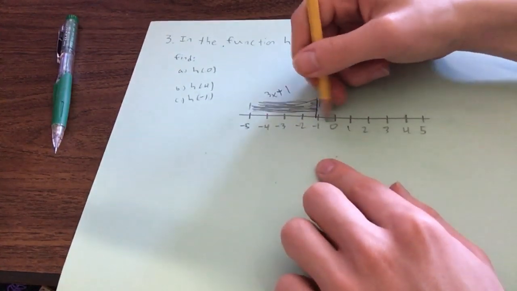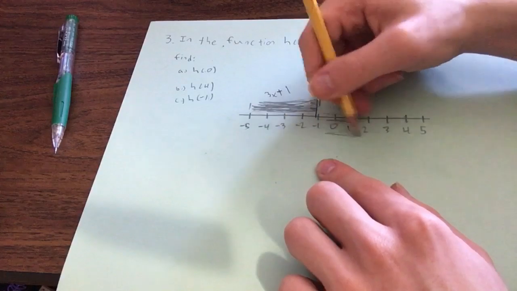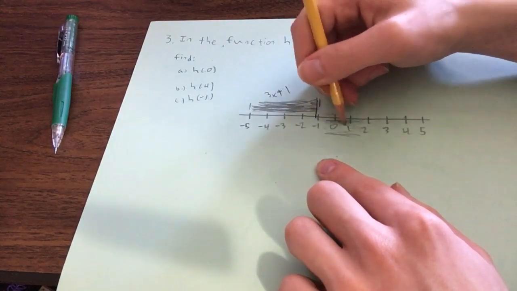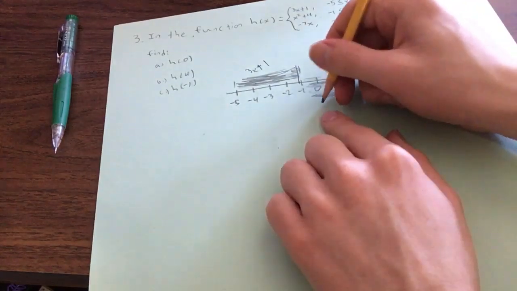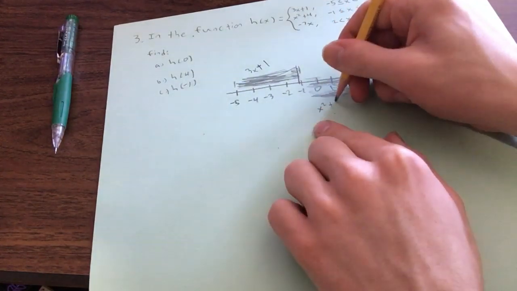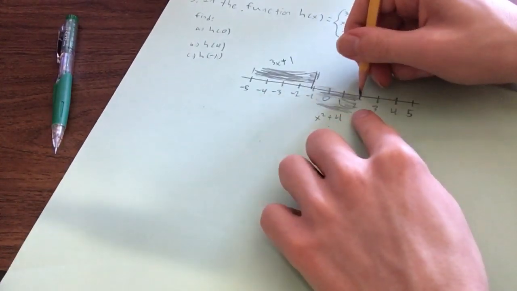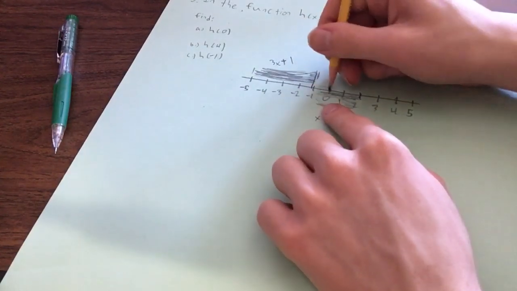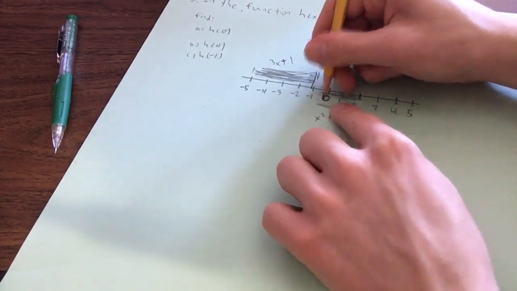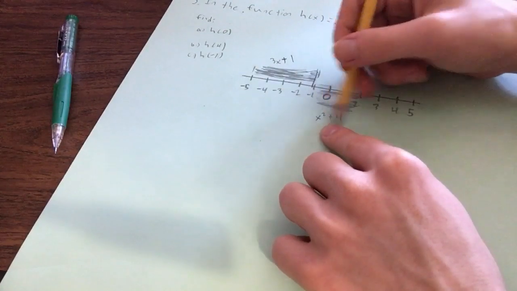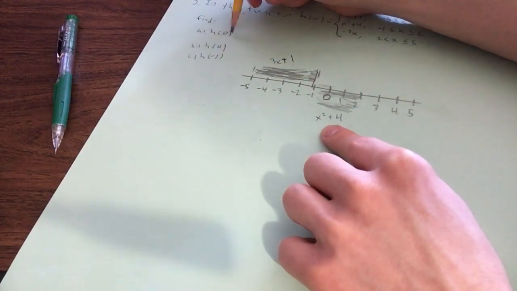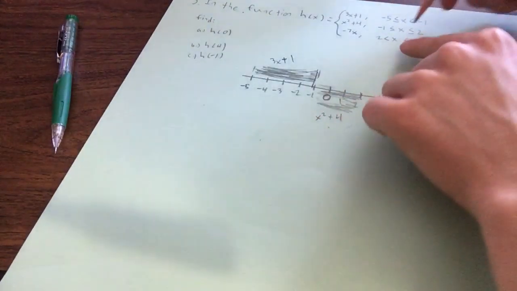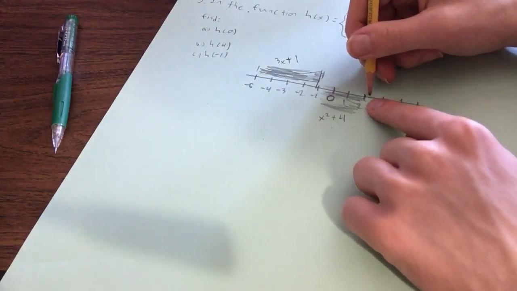I'm going to put that one down here so you can see better, hopefully. That is the x squared plus 4 equation. It's between negative 1 and 2, and as you can see, 0 is in that range. So we're going to be using the x squared plus 4 for the first part, question A, h of 0. And then the last one is right after the 2.